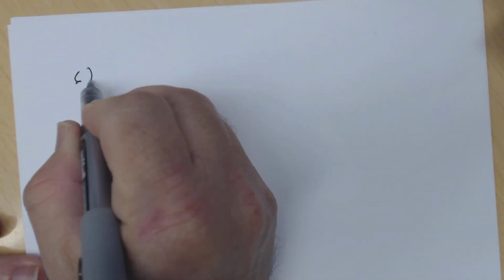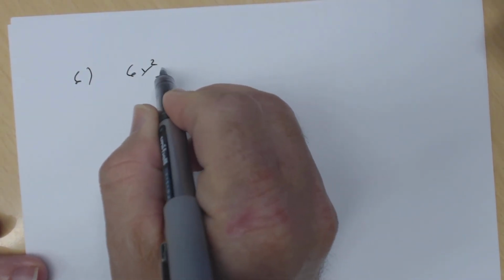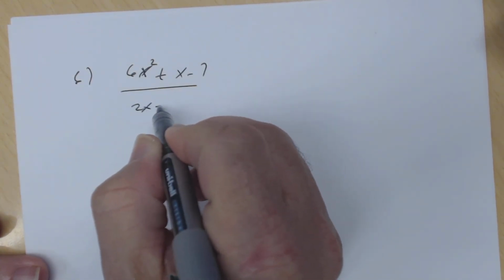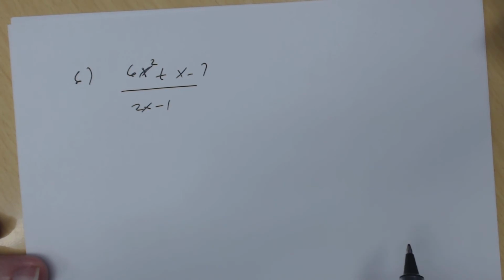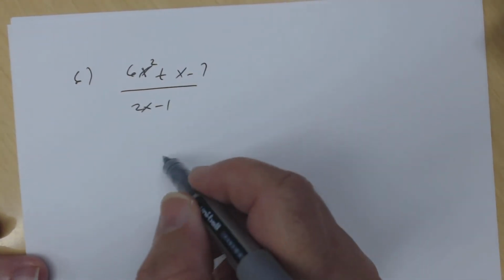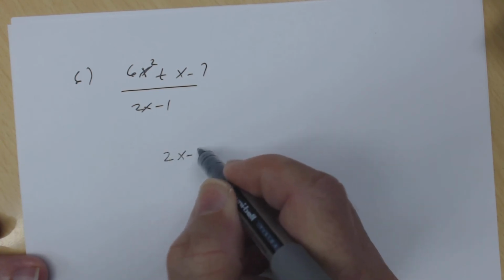All right, number 6. Suppose you had 6x squared plus x minus 7 divided by 2x minus 1. It's already in descending order in both cases, so let's just go ahead and do that long division.